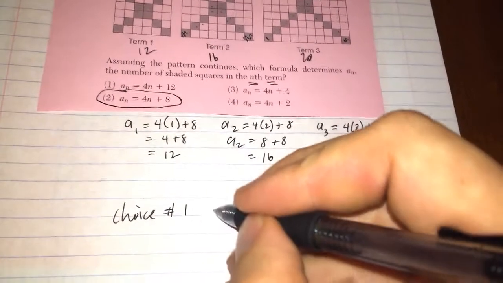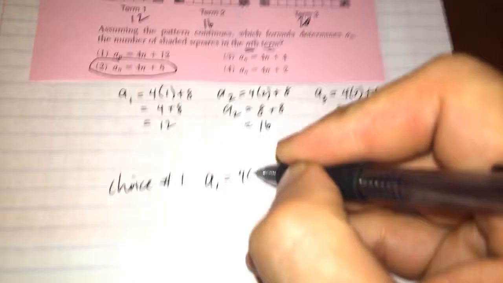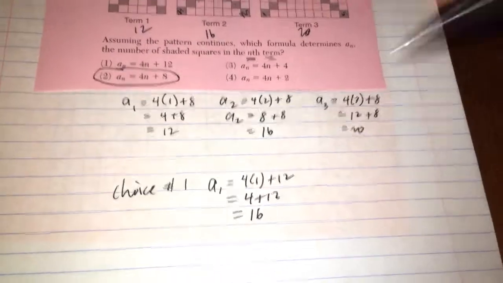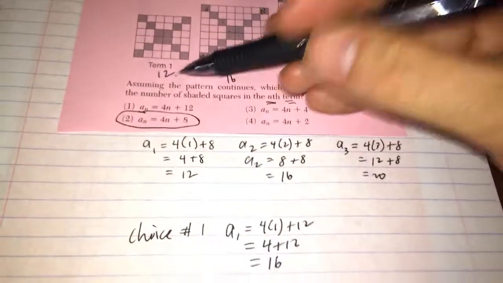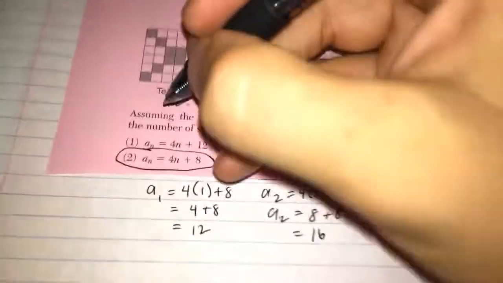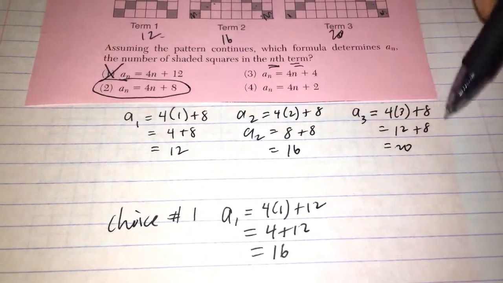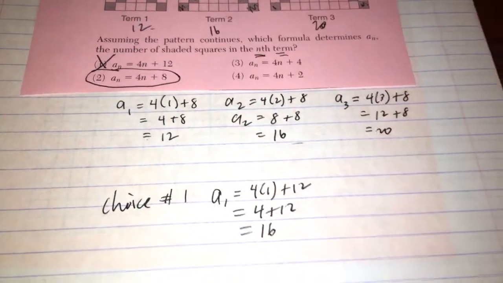For example, why choice number 1 doesn't work. For the first term, you're saying 4 times 1 plus 12. Well, 4 plus 12 is 16. Our first term is 12, so it's not choice 1. This models why it's choice number 2.